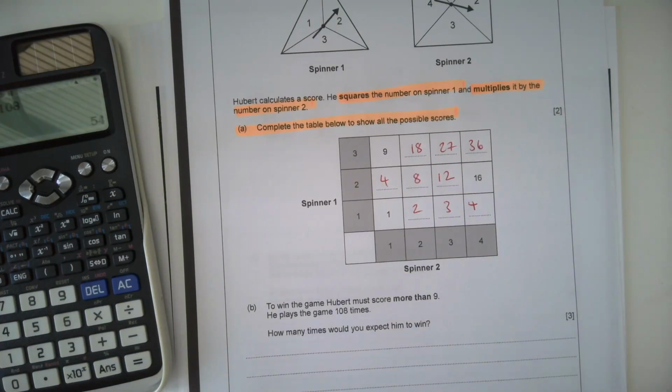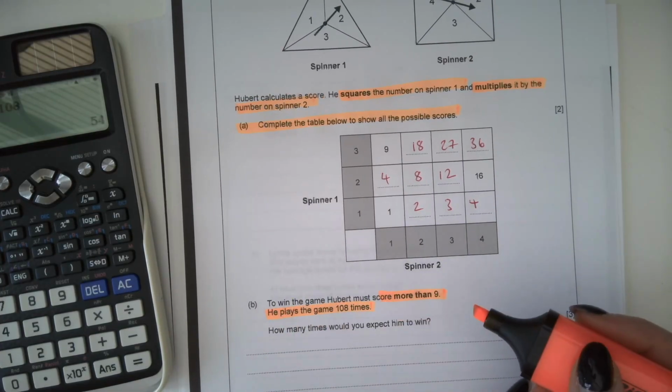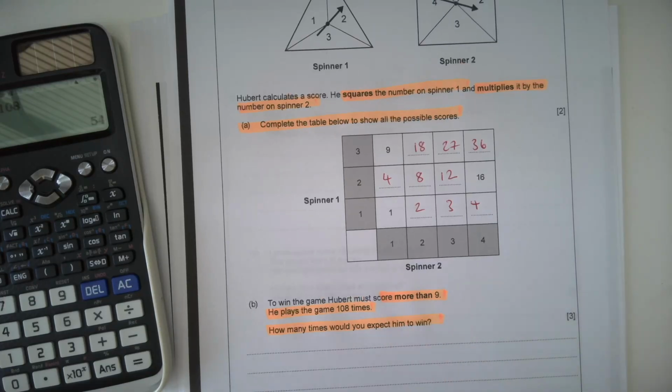Part B. To win the game, Hubert must score more than 9. He plays the game 108 times. How many times would you expect him to win? So if he plays the game 108 times, we need to find the probability that he wins, and then we can use that with the number of times he plays the game to see how many times we'd expect him to win. So he wins if he scores more than 9.